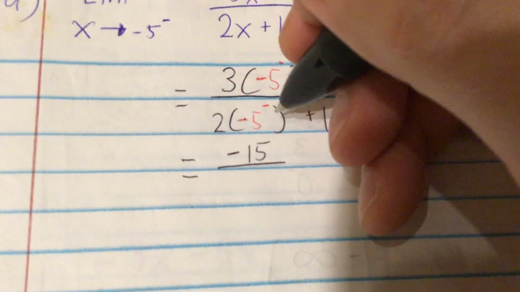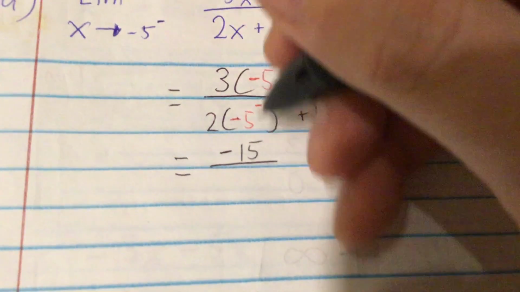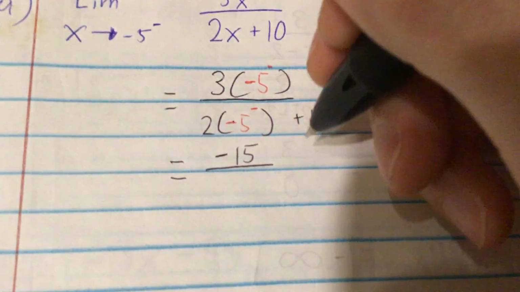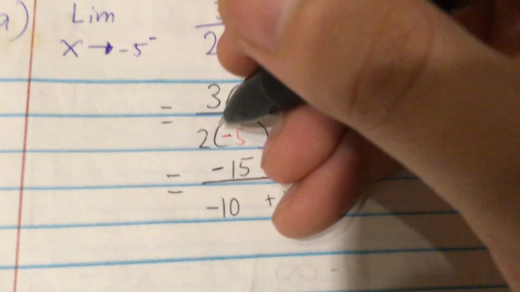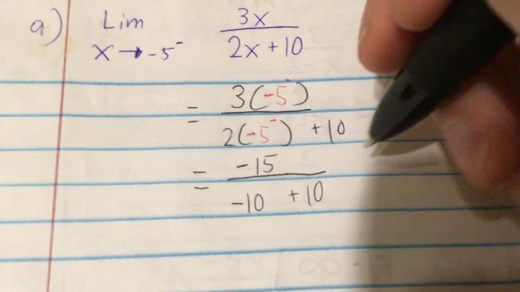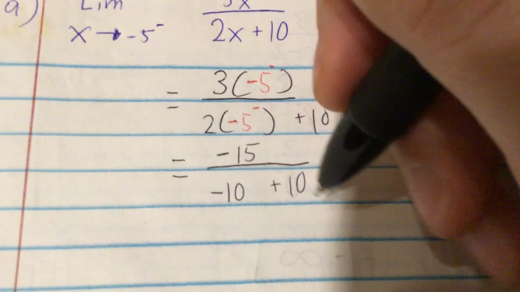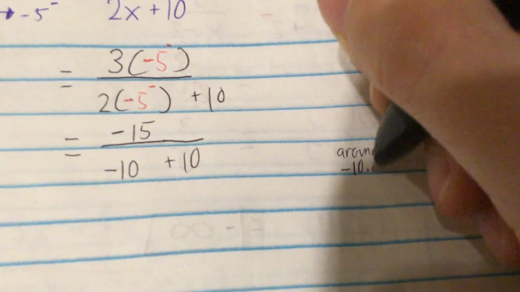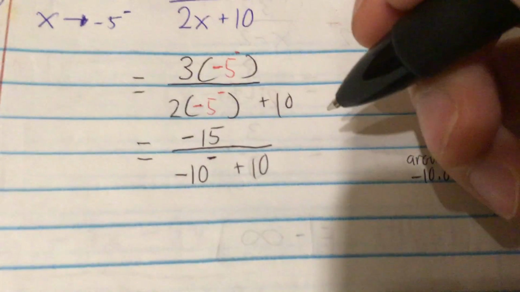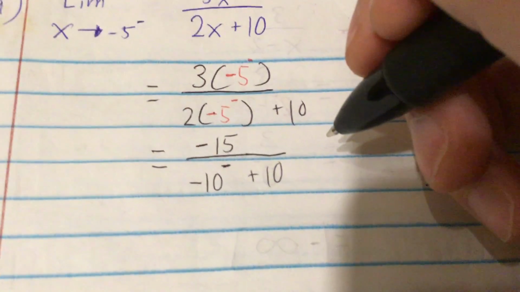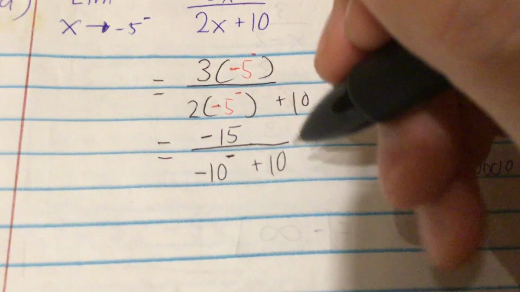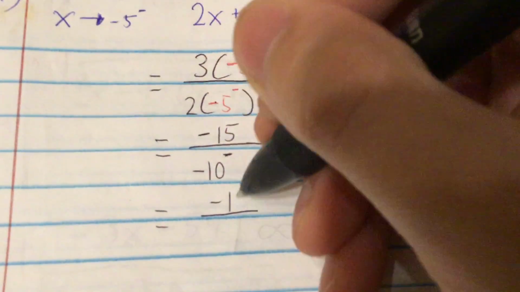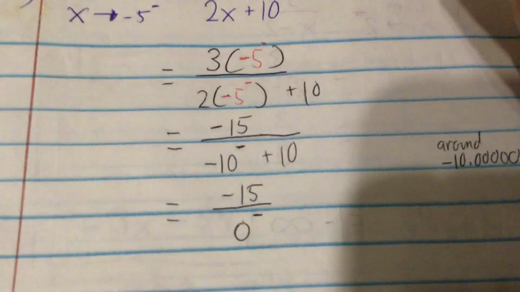Okay? But this is where it gets a little bit complicated. So if I've got 2 times negative 5, plus 10 over here. 2 times negative 5 is negative 10. But remember, if I had negative 5.001, 2 times negative 5.001 would be around negative 10.002, so on and so forth. So it is technically the left side of negative 10. So something that's a little bit stronger than positive 10 makes this negative 15 over 0 from the left side.